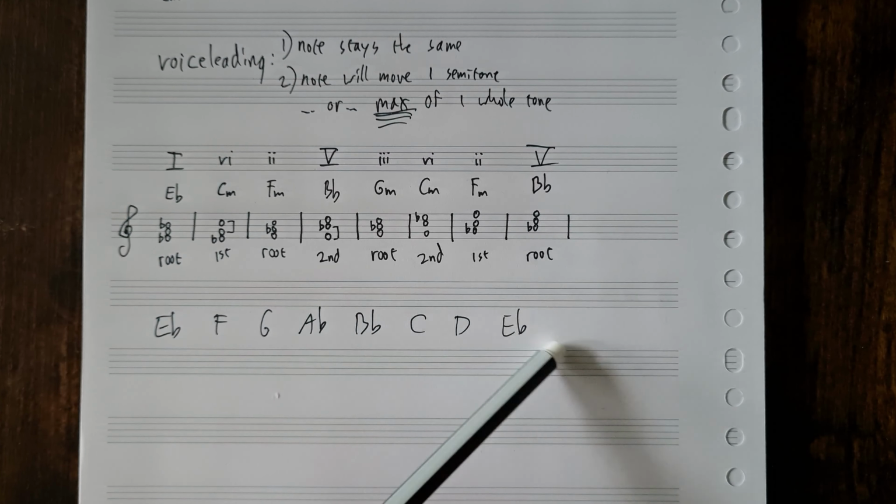To do it an octave higher, this is the root of this chord, moving up to this root and then moving down. So this is sort of a 1-4-1, except we're on minor chords, so we still need to put this into context. 1-4-1-4-1-4.